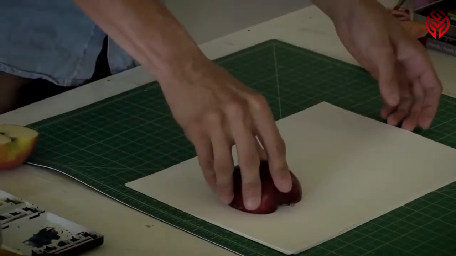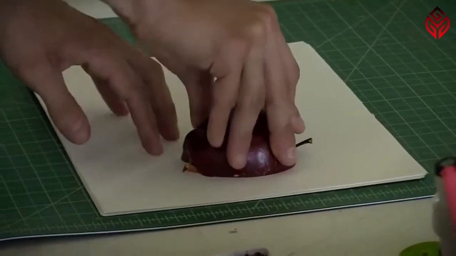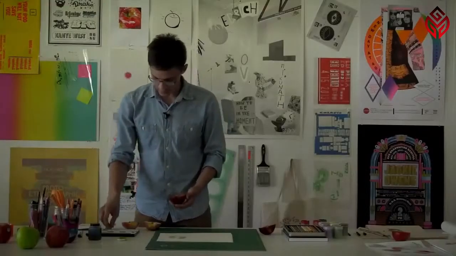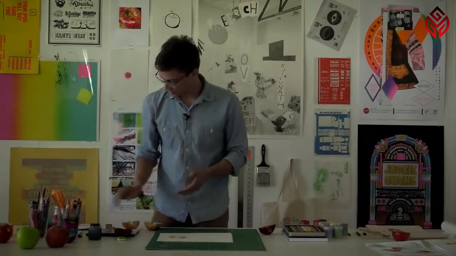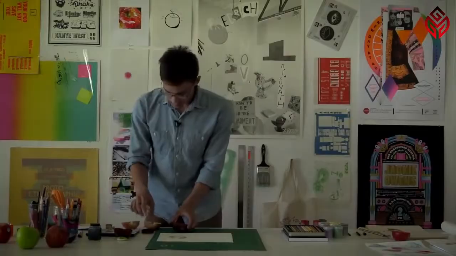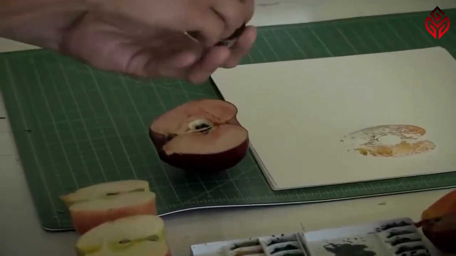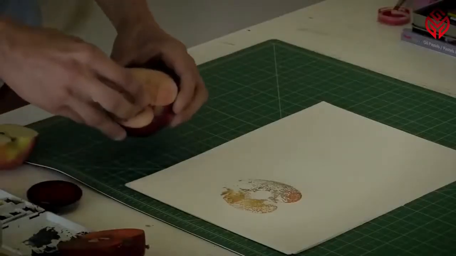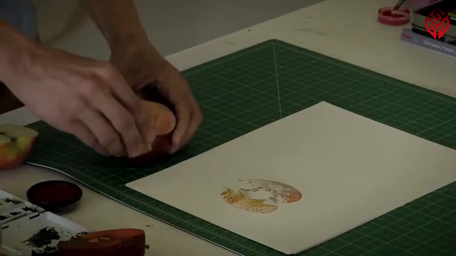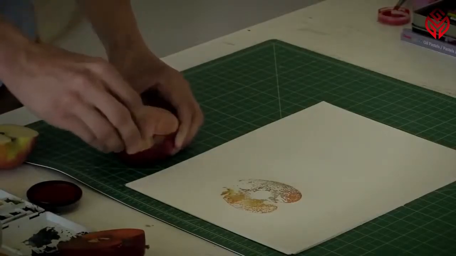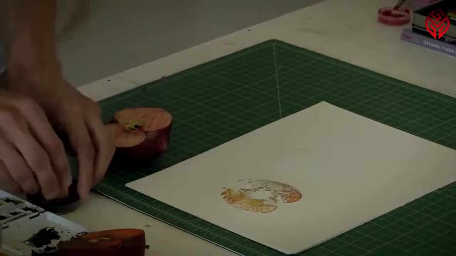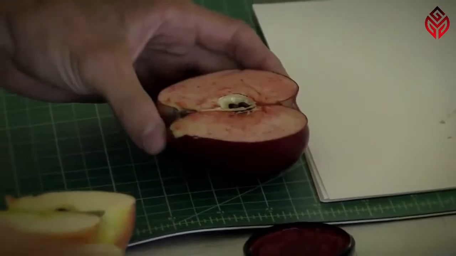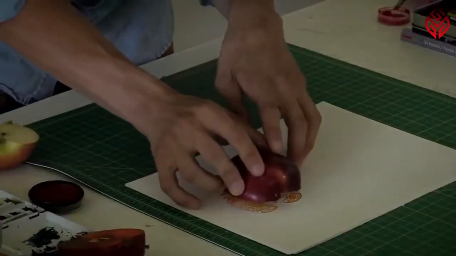Then I have some papers underneath my main paper here just to give some cushion to the print. I might try using some stamp ink, some red stamp ink, and overprint that really quickly, just to try to get some more color into it. So I'm just inking up this apple using an eraser to transfer the stamp ink onto the surface of the apple. Okay. And just printing right over that last print.